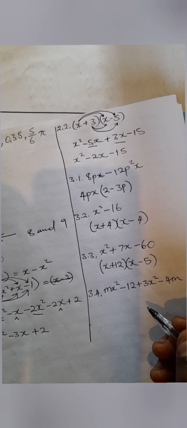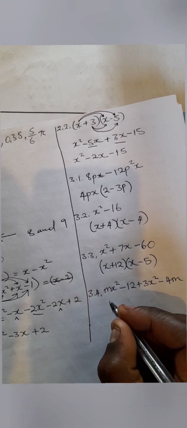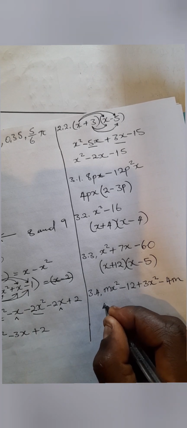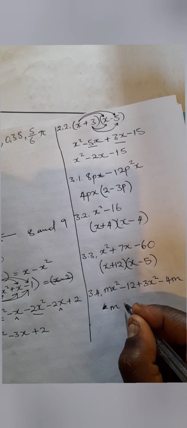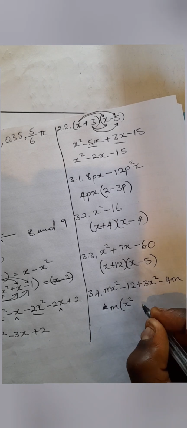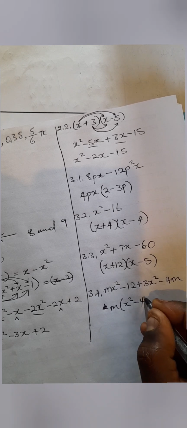What do we do? Let me start by taking out a common factor of m. So I will have x squared minus 4, right?